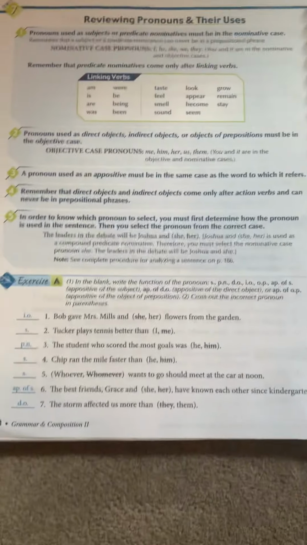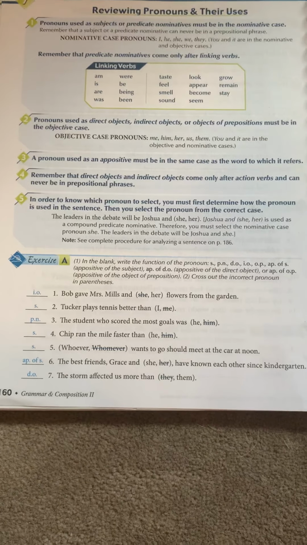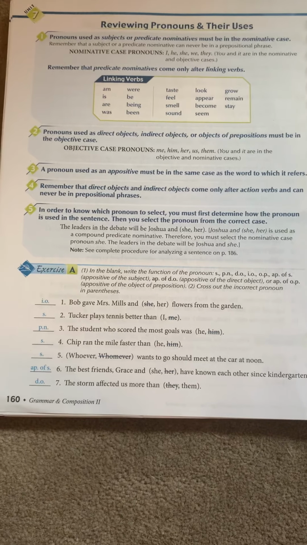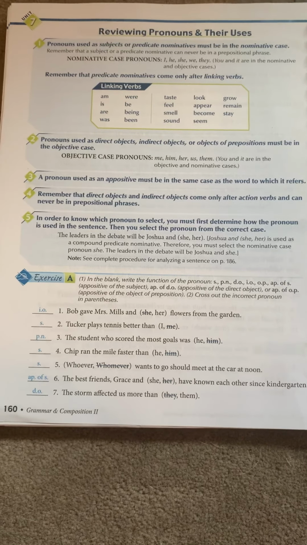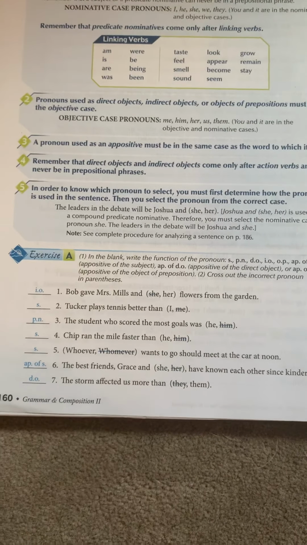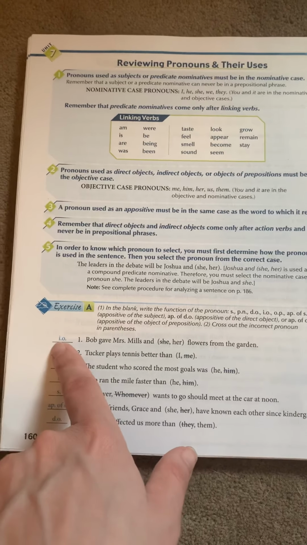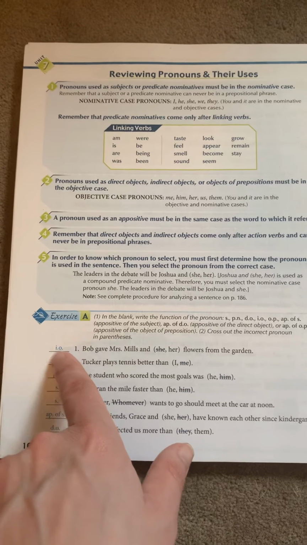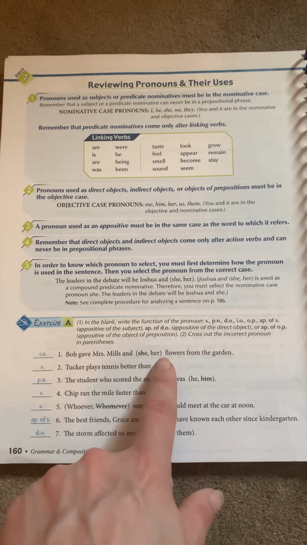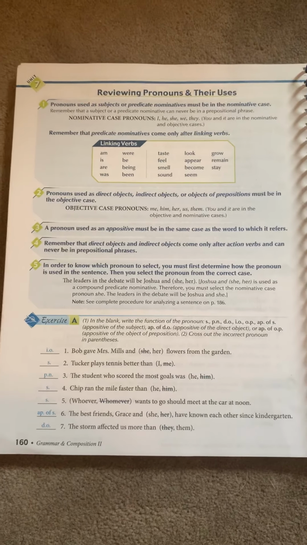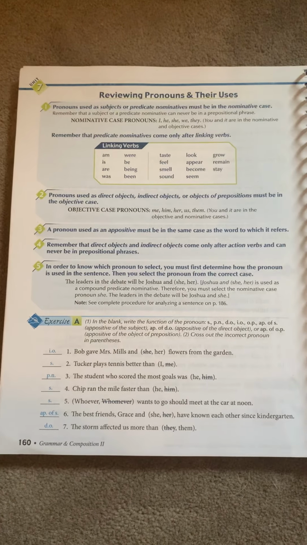Now, down here, exercise A, I think I did 1 through 10 with you on this one on the video. You'll have a section on there just like that. So you'll have to pick your pronoun, and you'll also have a section where you have to tell what it's acting as, okay? So the key with that, tell me what's in front of it, okay?